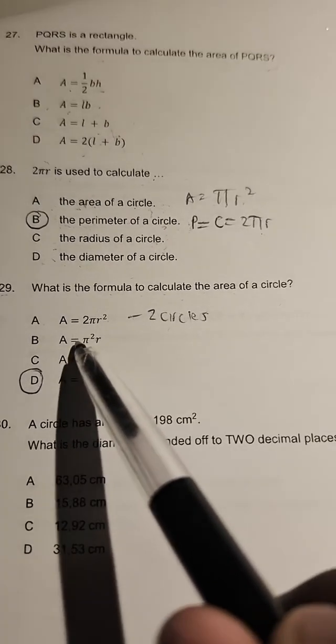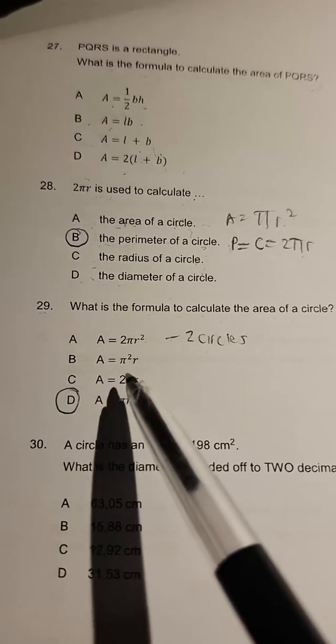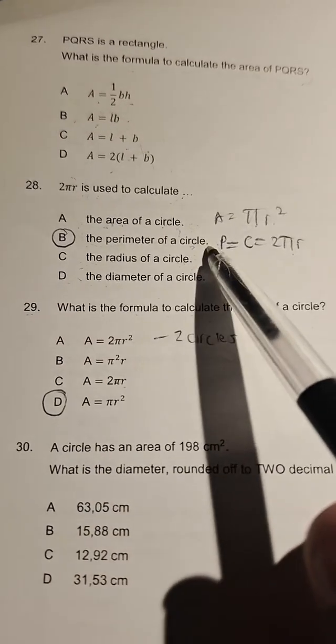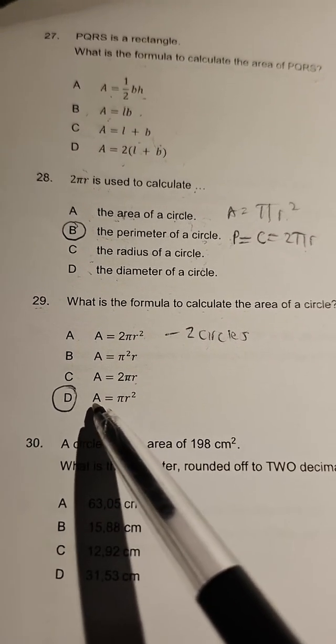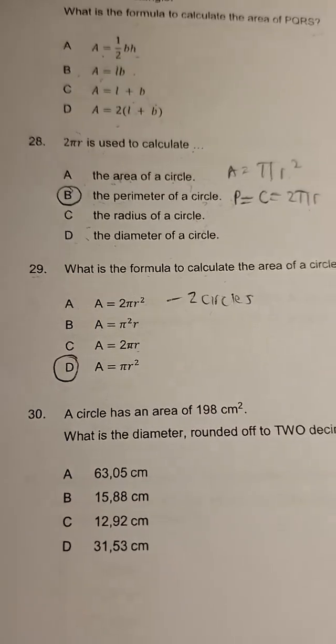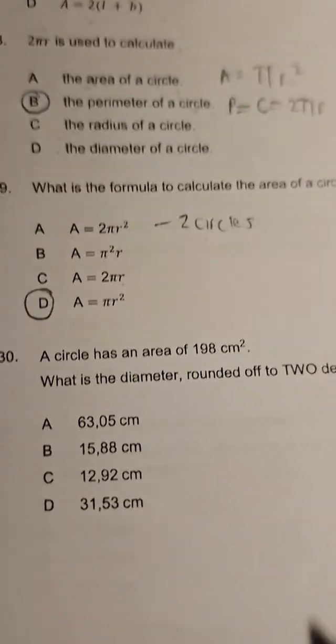2 pi r, remember, this formula is used to calculate the circumference or the perimeter of a circle. That's 2 pi r. Okay, so it is only D that is used to calculate the area of a circle. All right. Okay, let's move on.